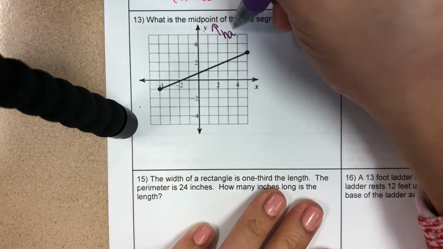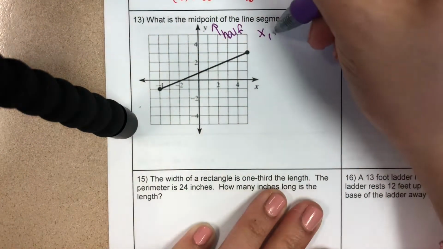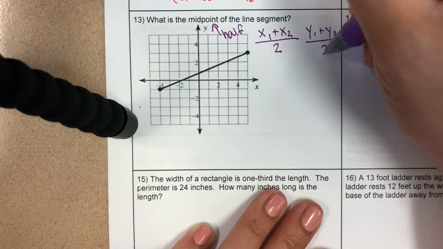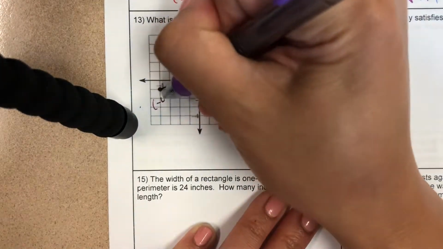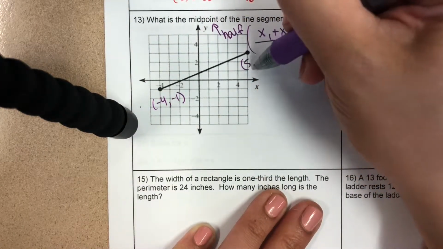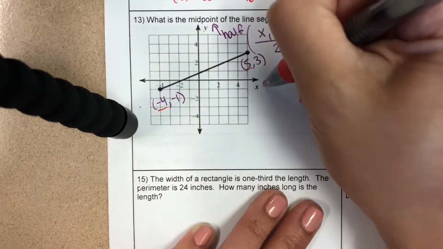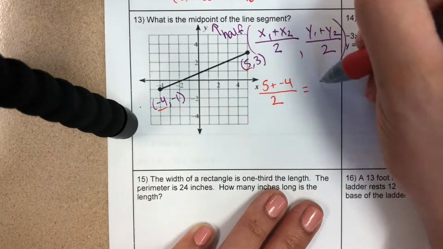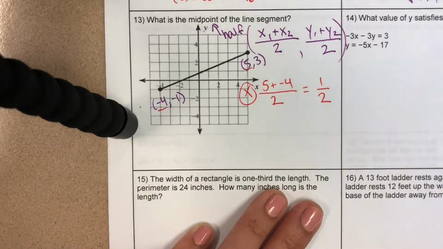Midpoint literally means halfway through, so the equations, you don't need to memorize this, you just need to understand. I'm going to take the x values and divide by 2, and then I'm going to take both of the y values and divide by 2, and this will be my ordered pair. So right here I have (-4, -1), and right here I have (5, 3). So if I do that, let's do the x values first, 5 and -4. 5 plus -4 over 2. 5 plus -4 is 1, over 2 is 1/2. Like I said, this is my x value. Now let's do the y values.